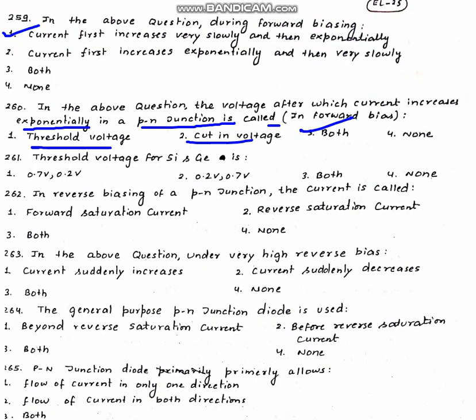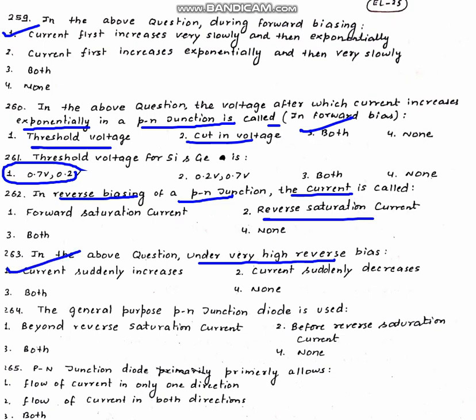Next, threshold voltage for silicon and germanium are given by the first option. Next, in reverse biasing of a PN junction, the current is called reverse saturation current. Next, under very high reverse bias, it will break down, so current suddenly increases, first is correct. Next, a general purpose PN junction is used, obviously, before the reverse saturation current. Next, PN junction diode primarily allows flow of current in one direction, first will be the correct option.